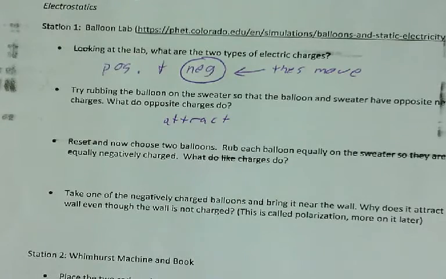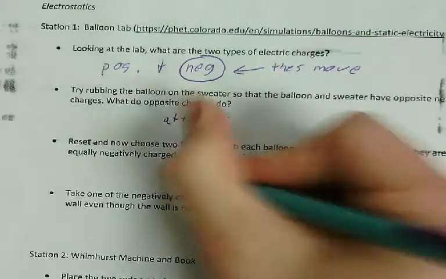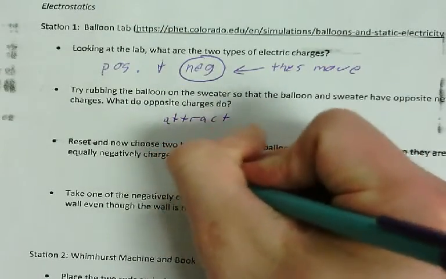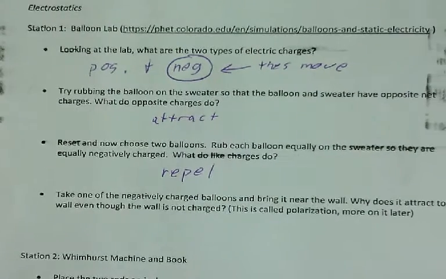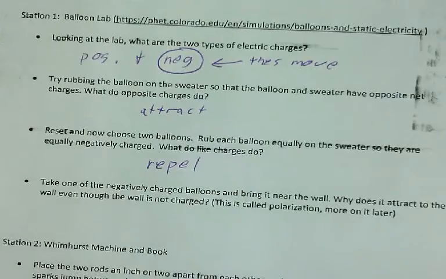Okay, make both the balloons negative. What happens with that one, Jared? Yeah, like charges repel. What about that last one here for station 1? What seems to happen? Why does it attract to the wall?